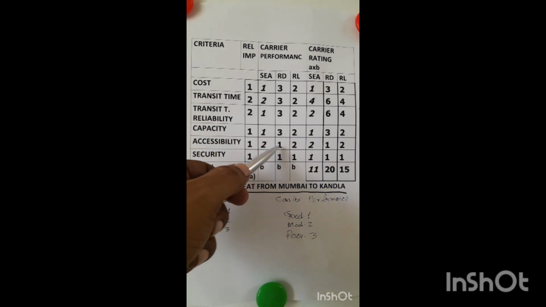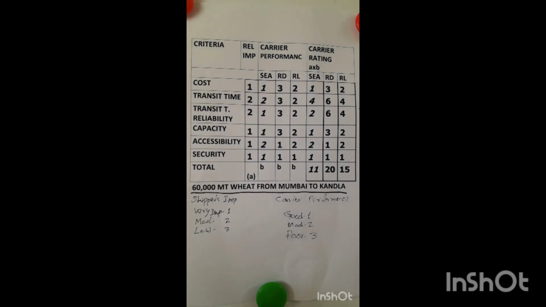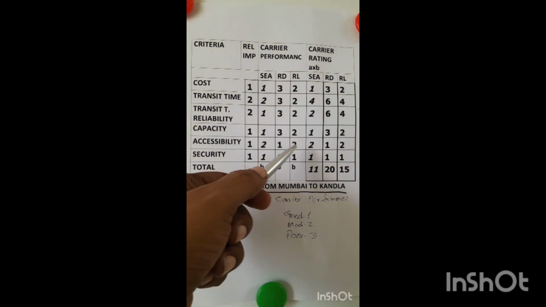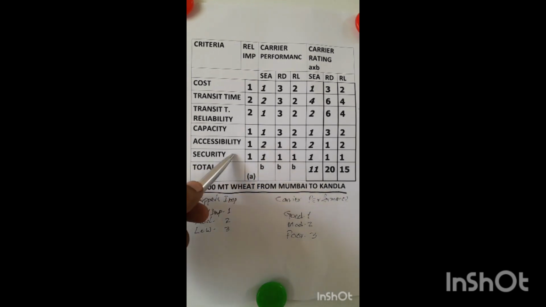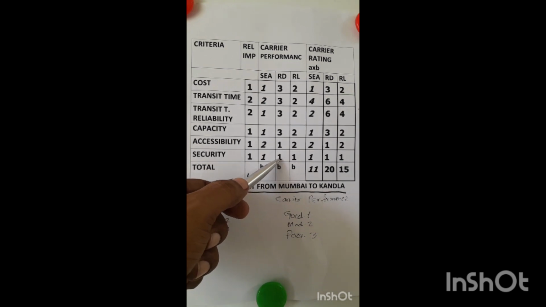Accessibility in the market is very good. You go to any logistic operator, just give a phone call, truck is ready. So accessibility is not a problem, very good. So he says 1. Accessibility is good, so giving 1 point. Security, again not a problem. Truck driver and cleaner will take care of the cargo, assigning 1 point.